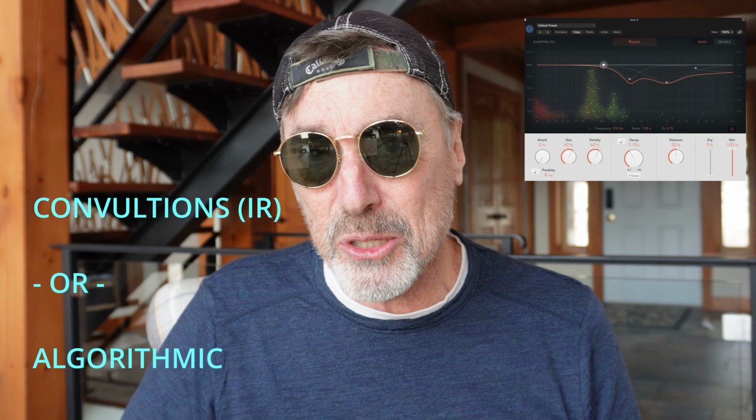I bet you're like me and you've got more than a dozen reverbs. Well, there's all different types, right? There's spring reverbs and plate reverbs and chamber reverbs, and there's two leading technologies that make those sounds. The first is convolution and the other is algorithmic.